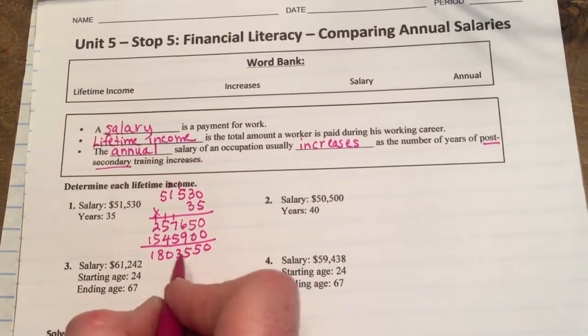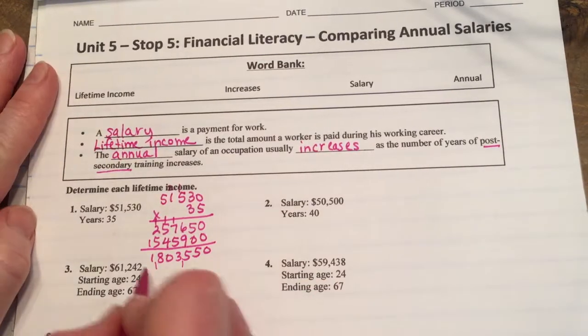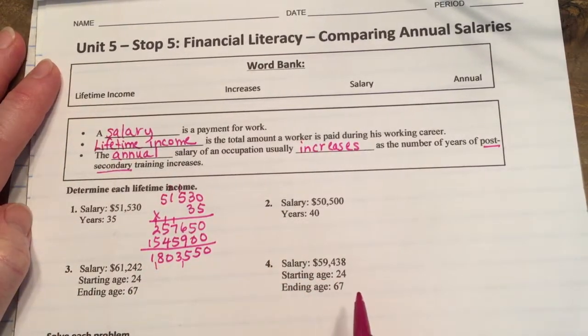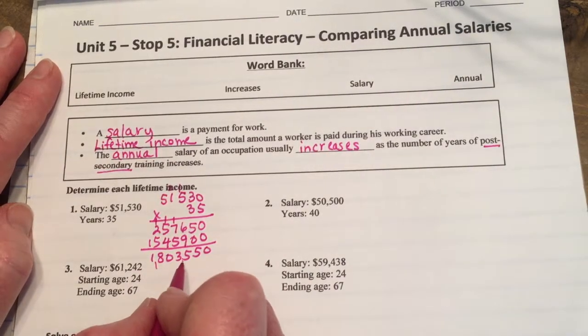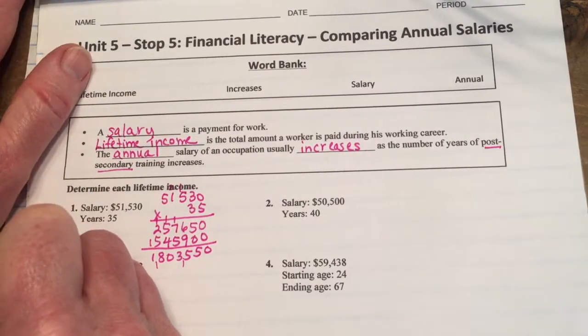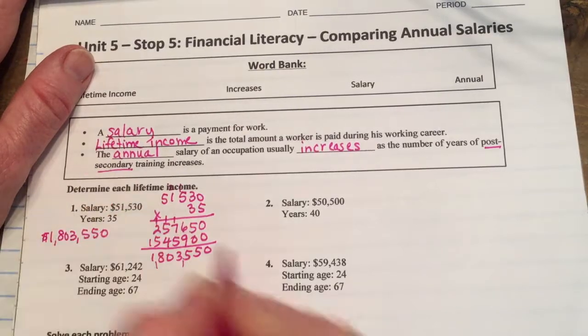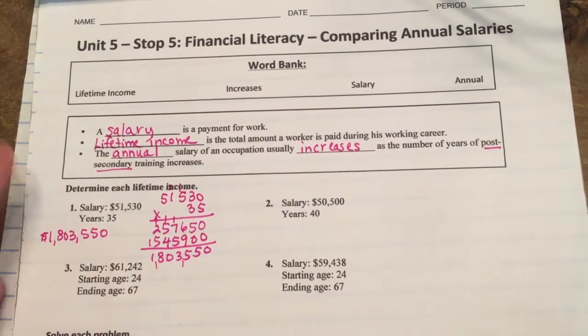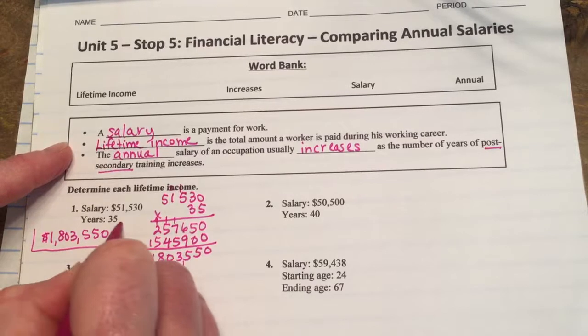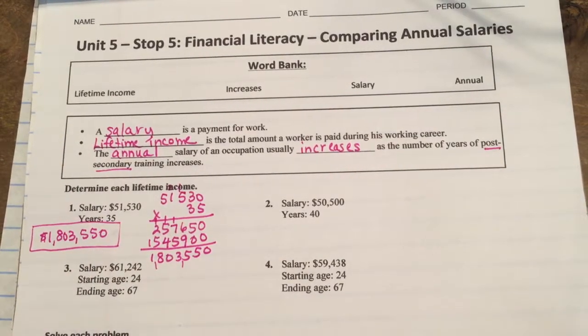So $1,803,550. So that sounds like a lot of money, but you wouldn't get it all at one time, right? So you have 35 years to accumulate that much money. And at the end of your 35 years, it's not like all of this is in the bank, because you've used it, right, to pay for cars and houses and food and stuff like that.